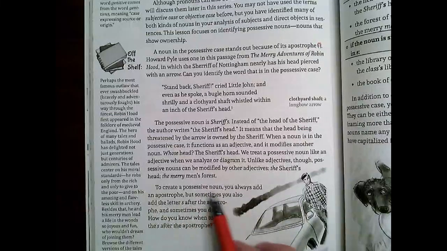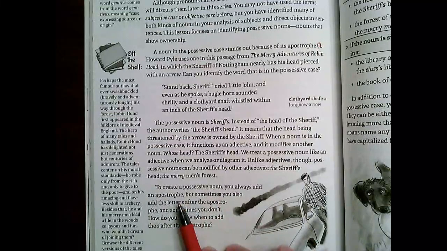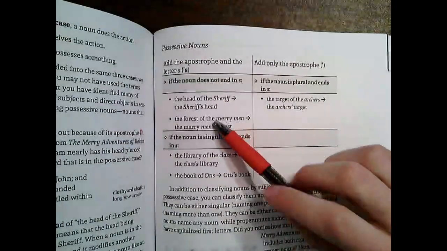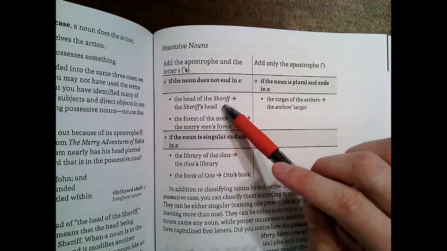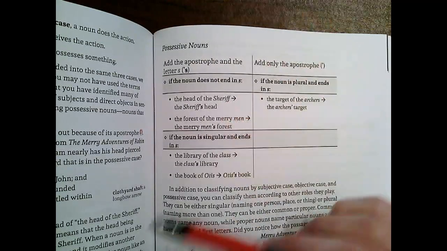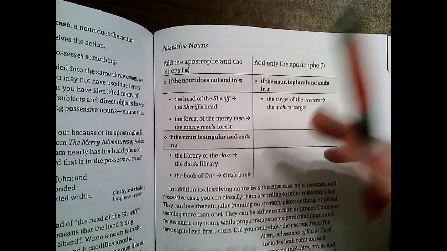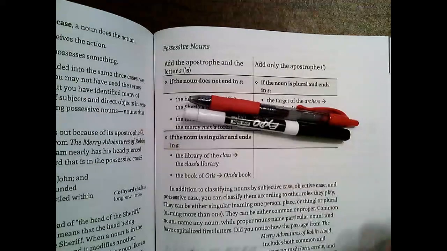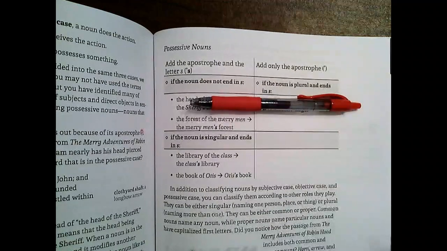To create a possessive noun, you always add an apostrophe, but sometimes you also add the letter S after the apostrophe, and sometimes you don't. And how do you know when to add the S after the apostrophe? So if we look, for example, here, the head of the sheriff, we add that S here, right? When do we normally add an S at the end of a word? Well, when we make it plural, right? There's a pen, there are pens, so we add the S there.